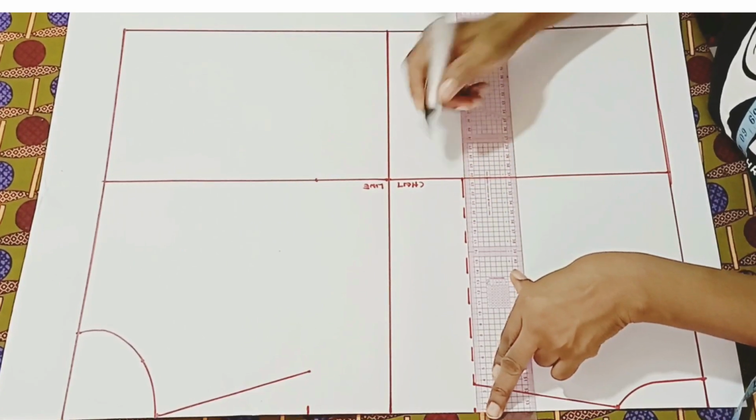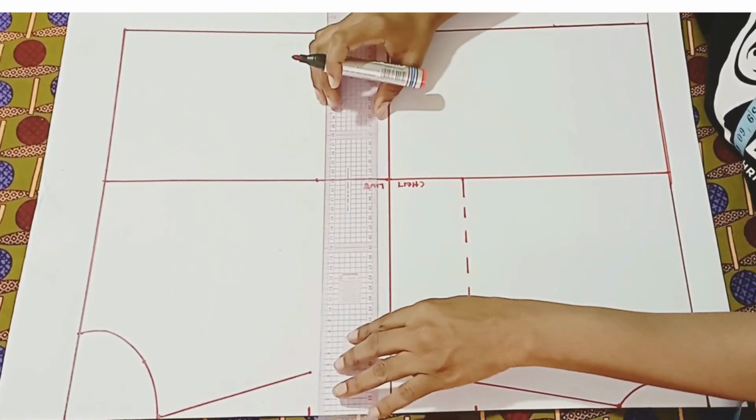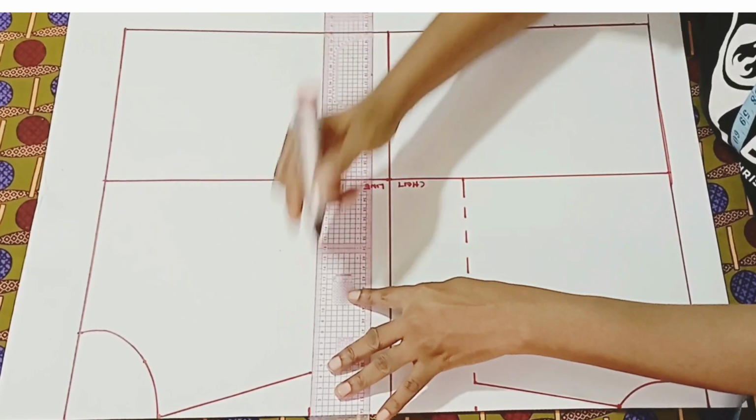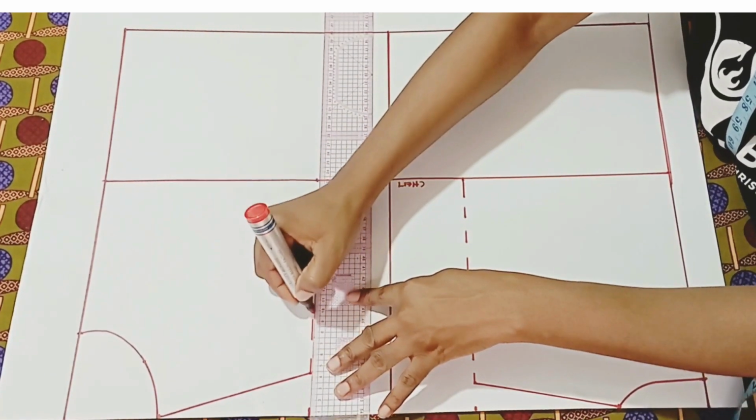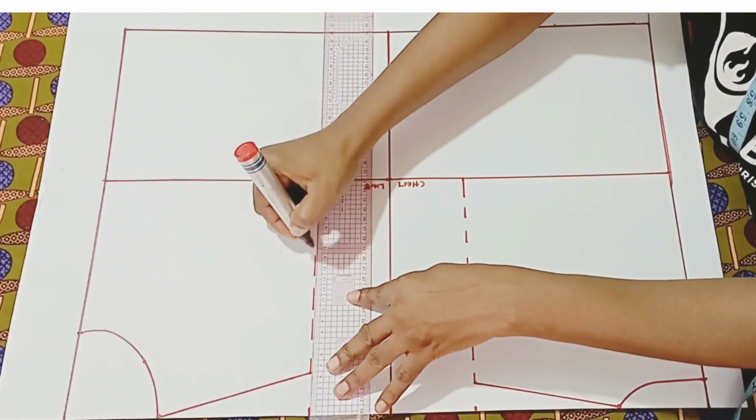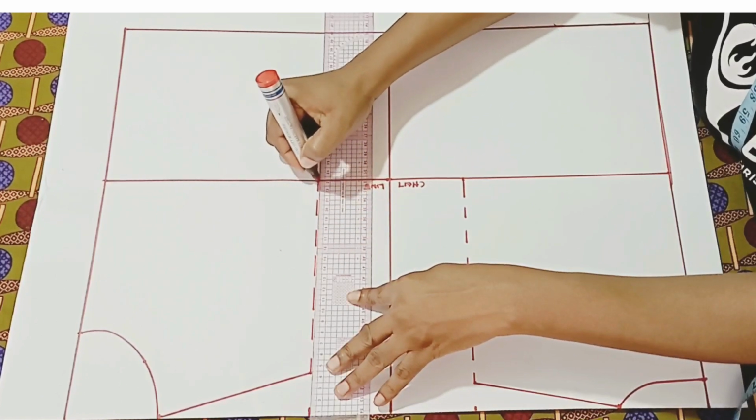Why is it a broken line? Because you won't be using this line, you just need it as a guide to plot your armhole. We need it as a guide to plot the armhole. All right, now that's it.